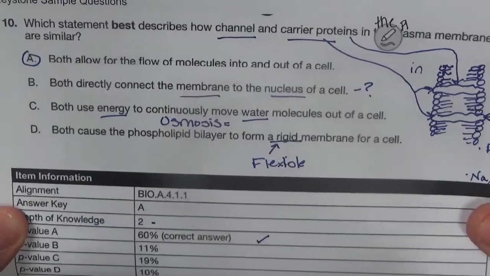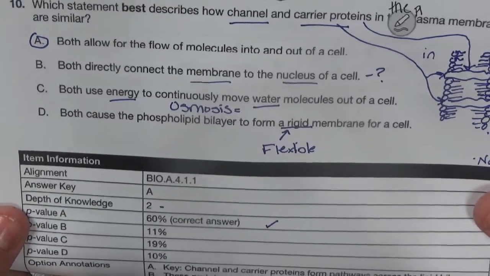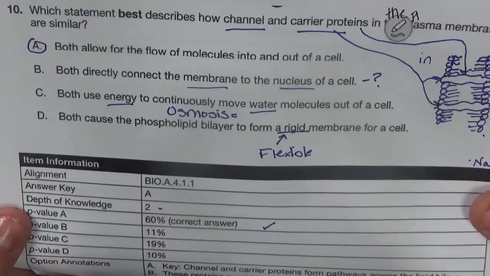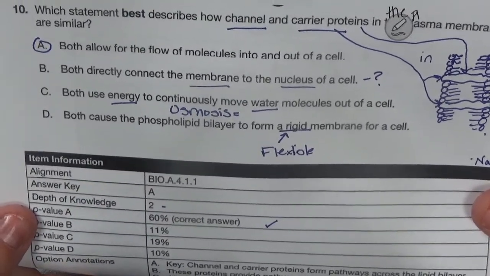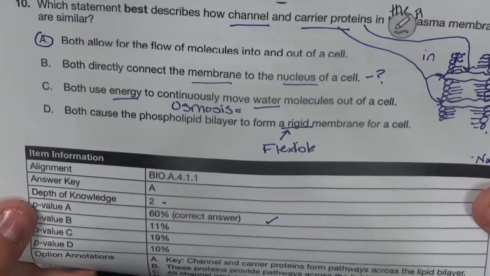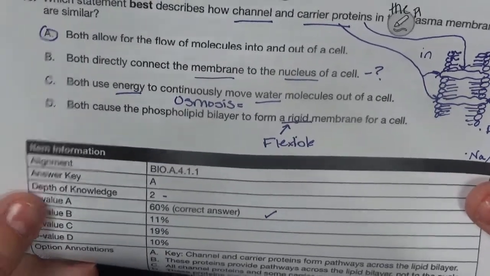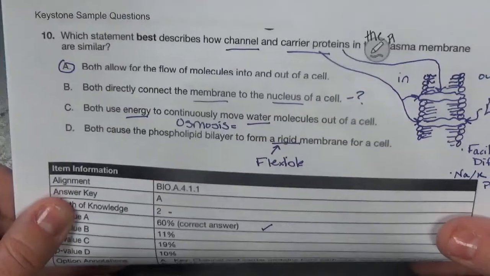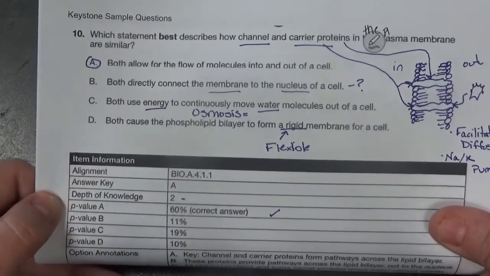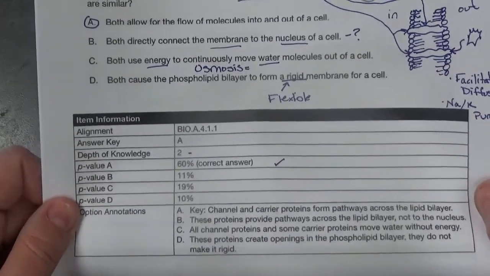Both directly connect the membrane to the nucleus. That's not a thing. C, both use energy to continuously move water molecules out of a cell. I know that water molecules are directly related to osmosis, which is passive transport, which does not use energy. So C cannot be correct. And then letter D is both cause the phospholipid bilayer to form a rigid membrane for a cell. And I know that the cell membrane is flexible, so it can't be D. So for number 10, I'm going to choose A, which is the correct answer. And 60% of the people in Pennsylvania got that answer correct.